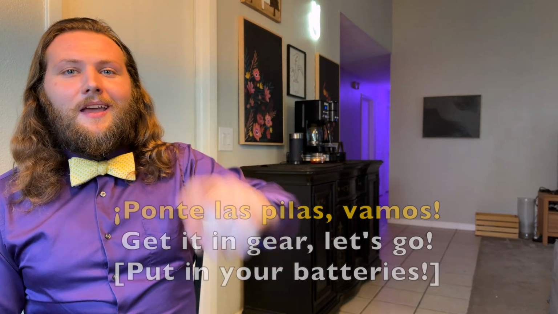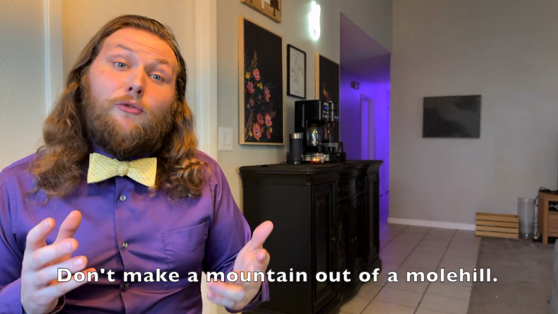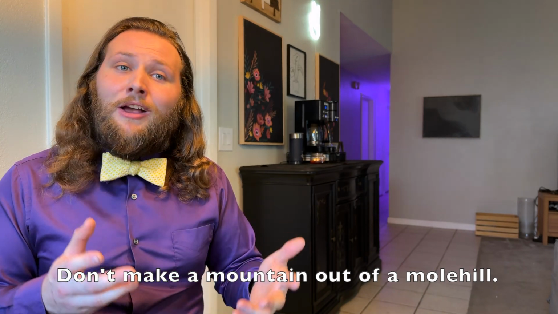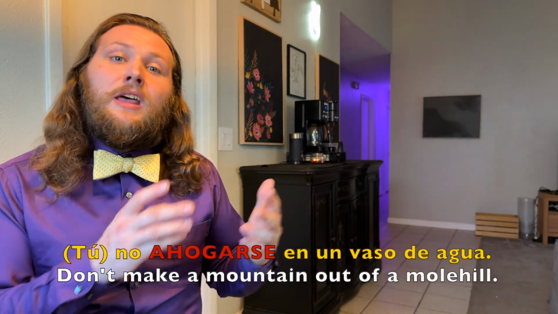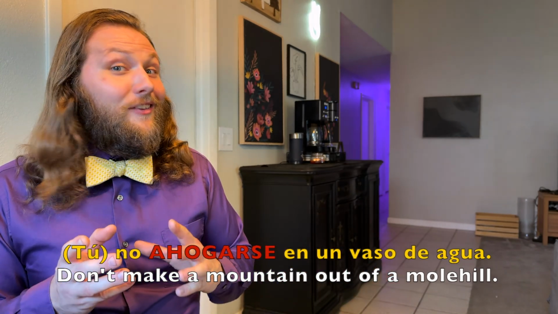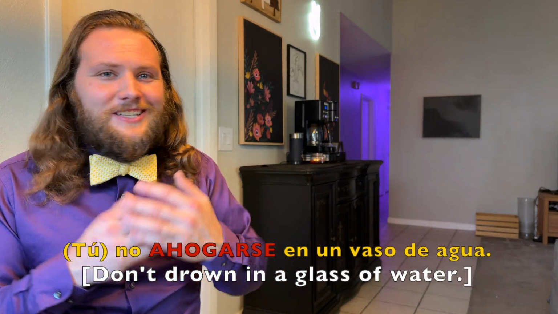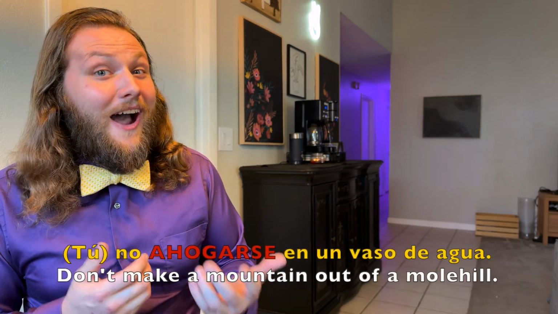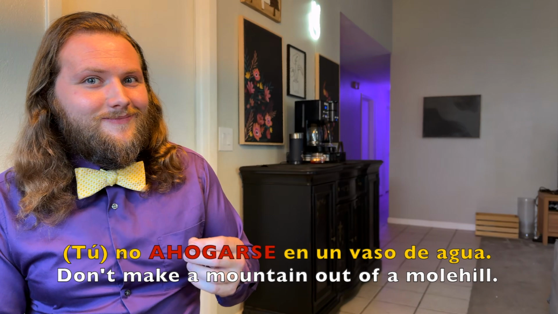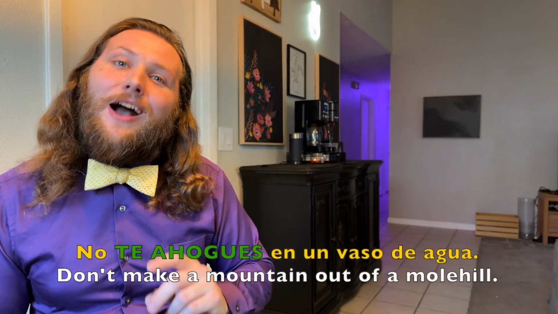Vamos. Our first example is, don't make a mountain out of a molehill, which isn't actually a direct translation, but rather an expression, which is, tú no ahogarse en un vaso de agua. Literally, this translates to, don't drown in a glass of water. I just love that expression. I think it's so fun to say. So, how are we going to conjugate it here? Are you ready? No te ahogues en un vaso de agua.